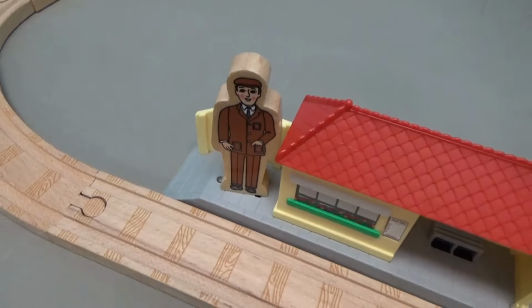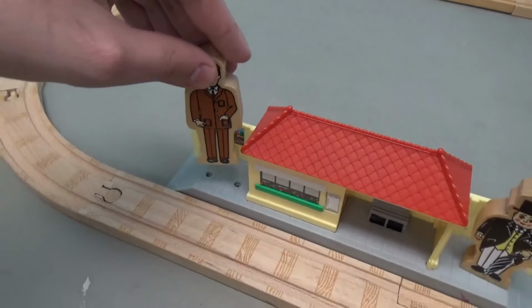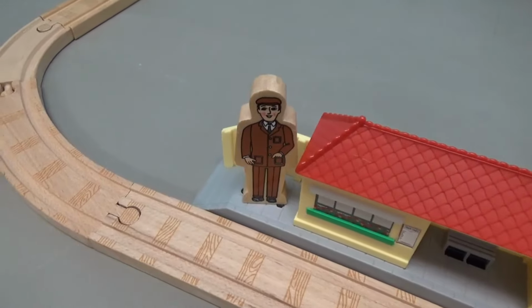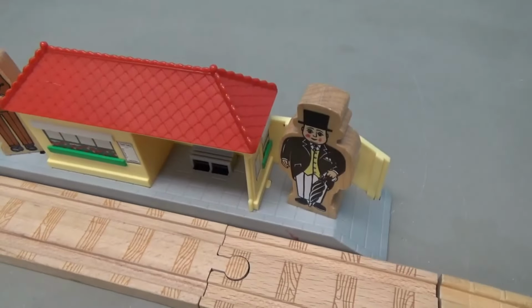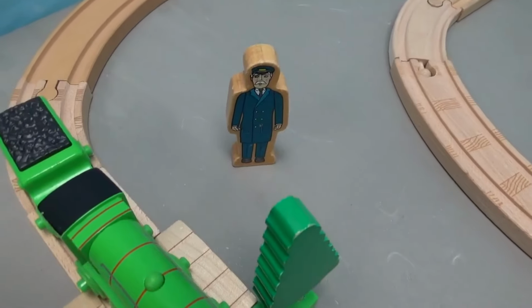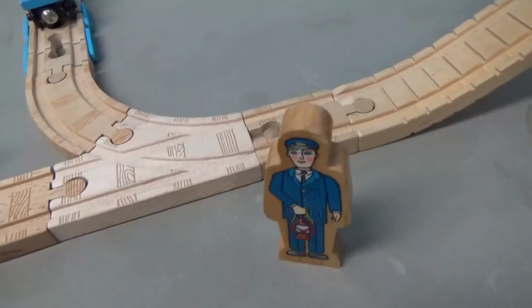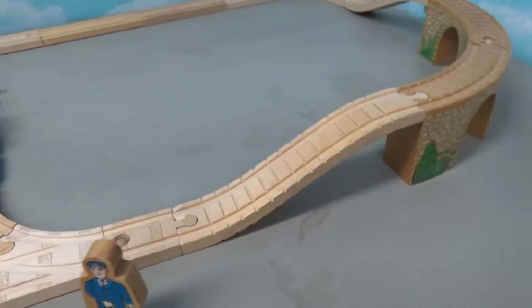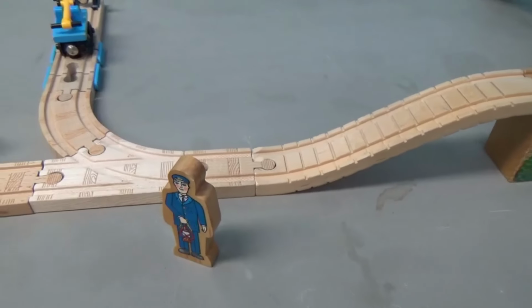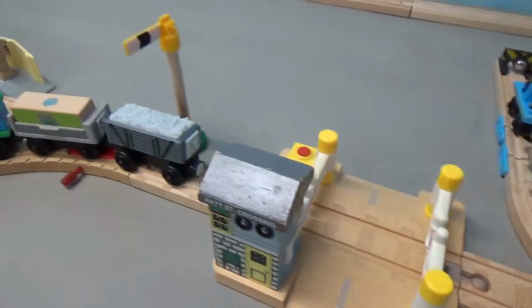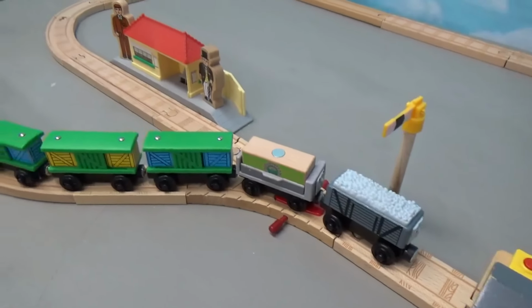So this wooden figure right here, it's supposed to represent Old Bailey when he's in his Falkman outfit. Here we have the top hat for his scene at the end of the episode. This figure over here was for Henry's driver. This figure over here was for Henry's fireman. I decided to place him near the viaduct so that he could be there when Henry and his crew see the handcar with Old Bailey on it coming towards them.